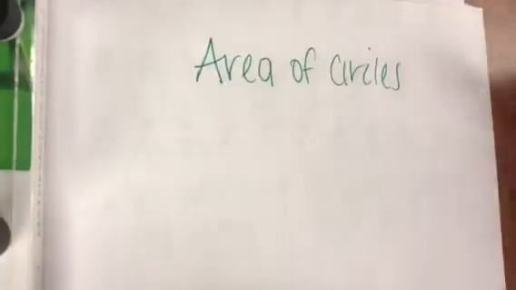Areas of circles. So, actually, it's technically areas of circles and circumference of circles. We're going to talk about both. We're going to talk about circles.